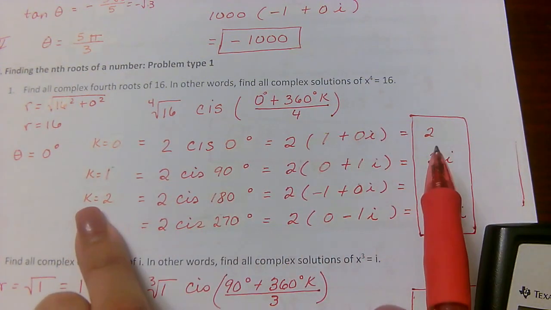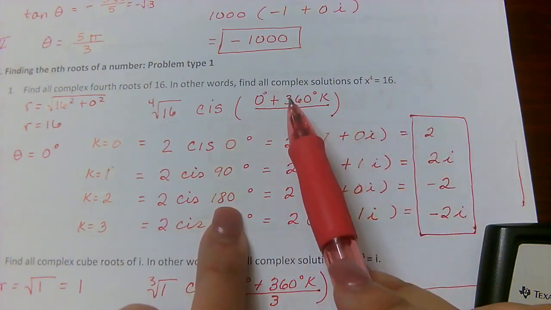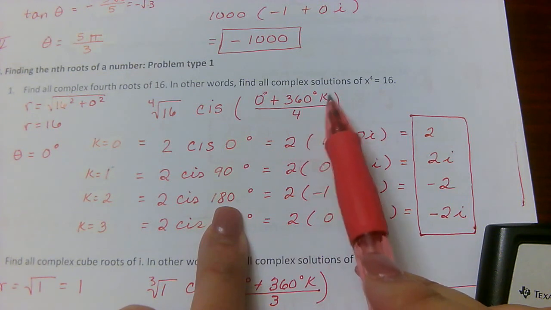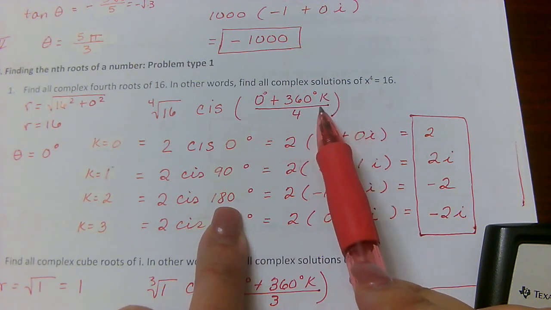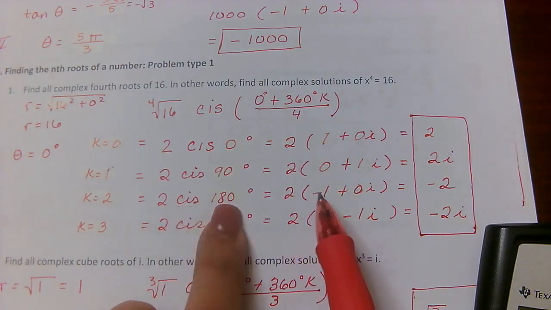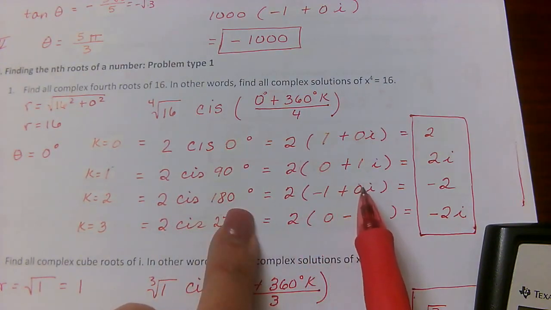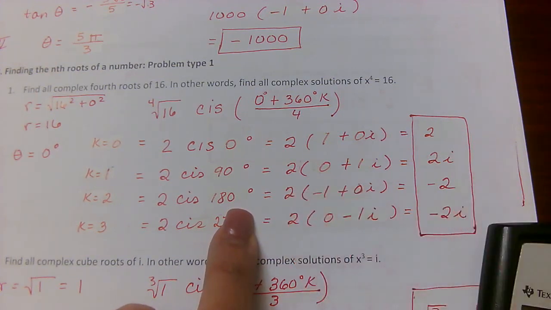Okay. k is equal to 2. I still get 2 here. This is 360 degrees times 2 divided by 4. That came out to 180. Then evaluate. Cosine of 180 is negative 1. Sine of 180 is 0. And then distribute the 2 into the parentheses, and you should get negative 2.